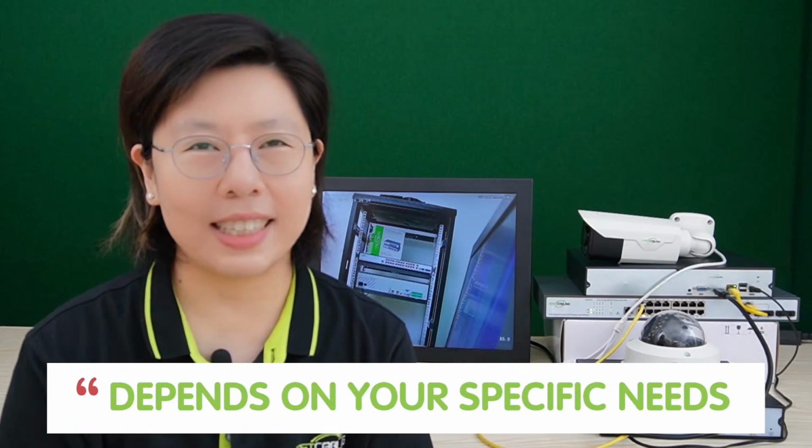Conversely, for large commercial or industrial setups where continuous high-performance surveillance is a must, PoE switches come into play. In this scenario, a robust network infrastructure is essential, ensuring that high-definition video streams are transmitted seamlessly to the central recording location.